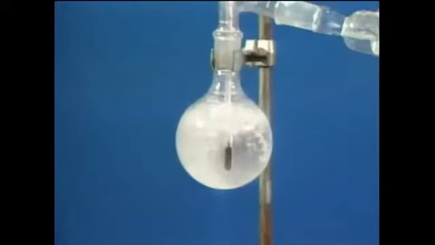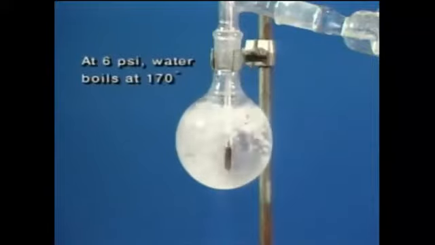For example, water boils at 212 degrees Fahrenheit at standard atmospheric pressure, which is 14.7 pounds per square inch, or psi, at sea level. If pressure is decreased to 6 psi, water boils at 170 degrees Fahrenheit. When the pressure inside a tower is reduced, liquids are vaporized at lower temperatures. This process is referred to as vacuum distillation.